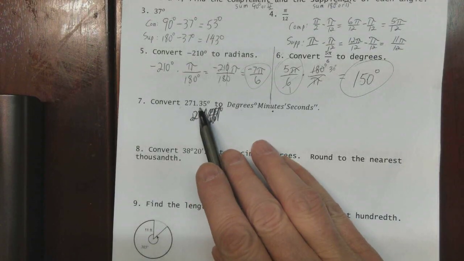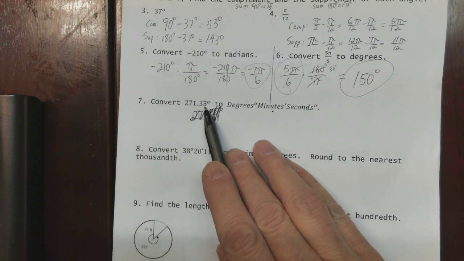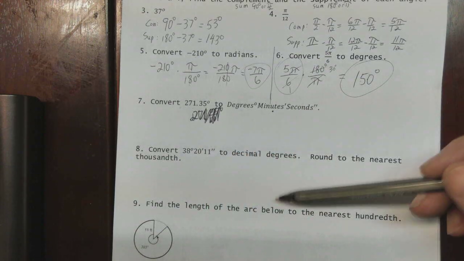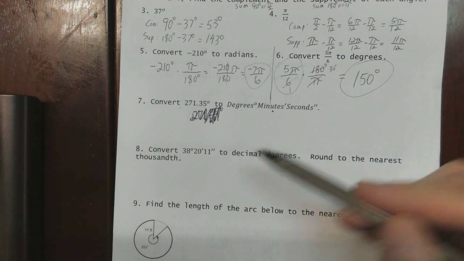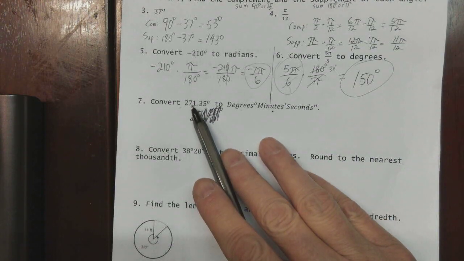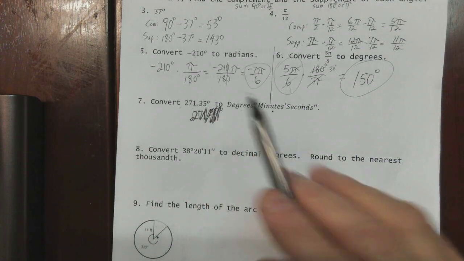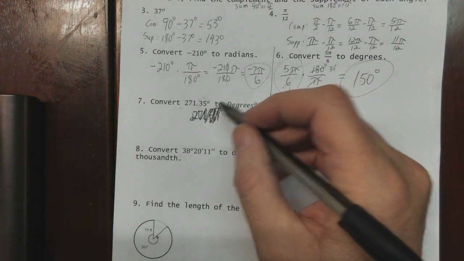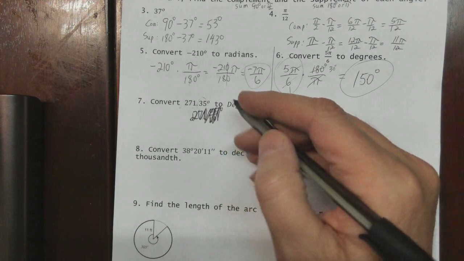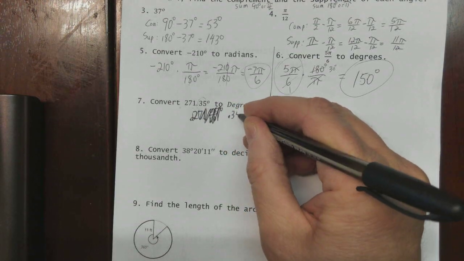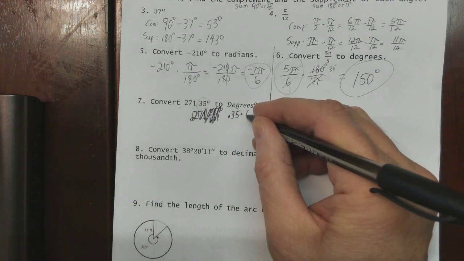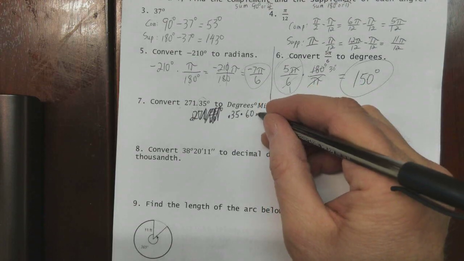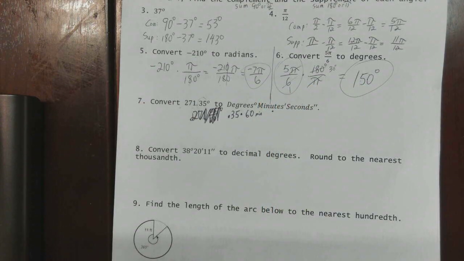I got 271.35 degrees. Now I'm going to do some calculations. That is 35 hundredths of a degree, or 0.35 times 60 minutes. That is the conversion we need to do for minutes.